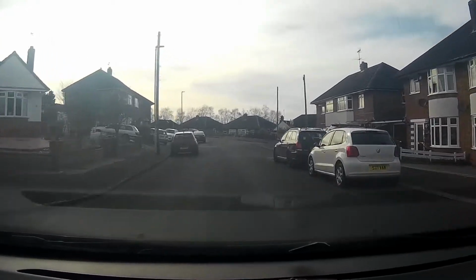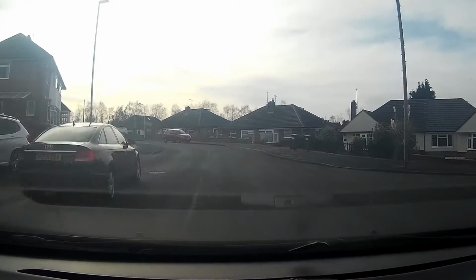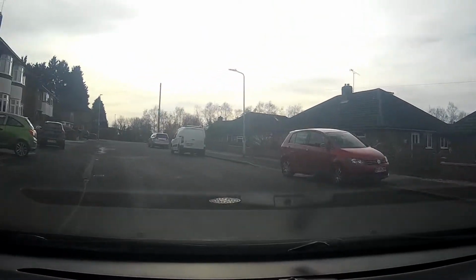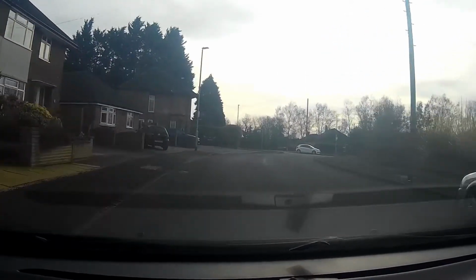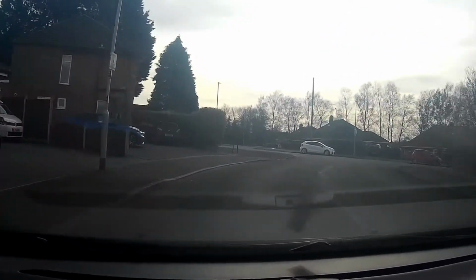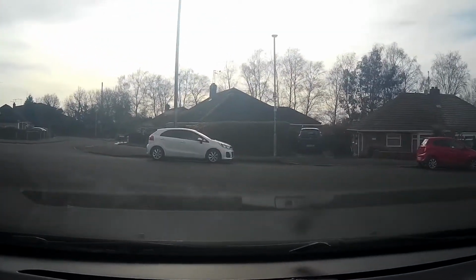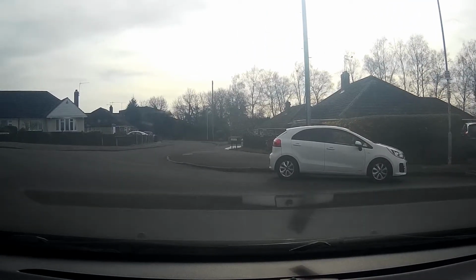Another blind corner appears. Think about approaching traffic in the middle of the road because of parked vehicles. The junction that we're approaching has particularly poor visibility. Think about picking up the correct position and hugging the curb towards the end of the road. Bring the car to a stop, look in both directions before deciding to emerge.